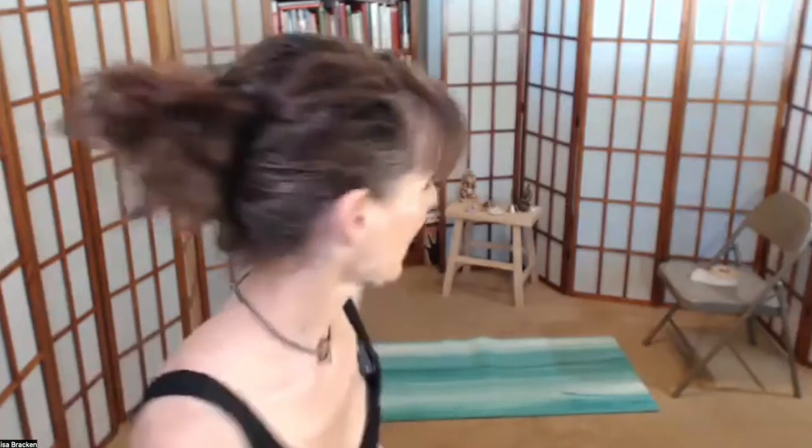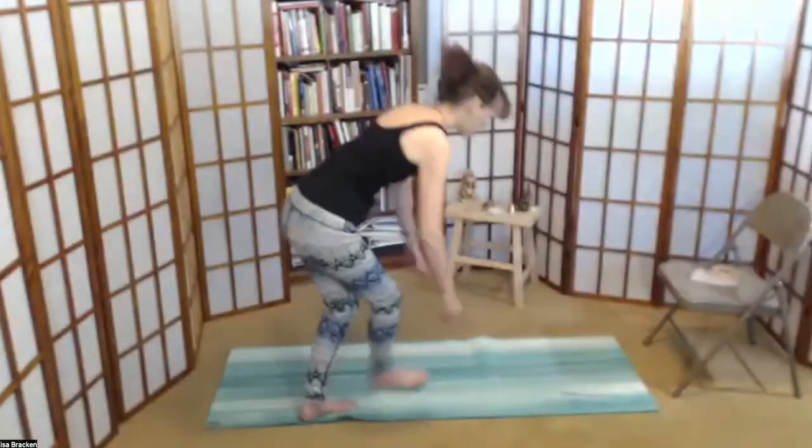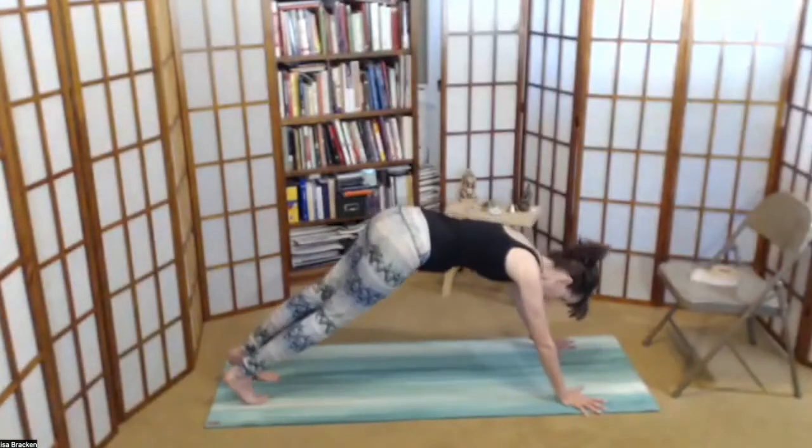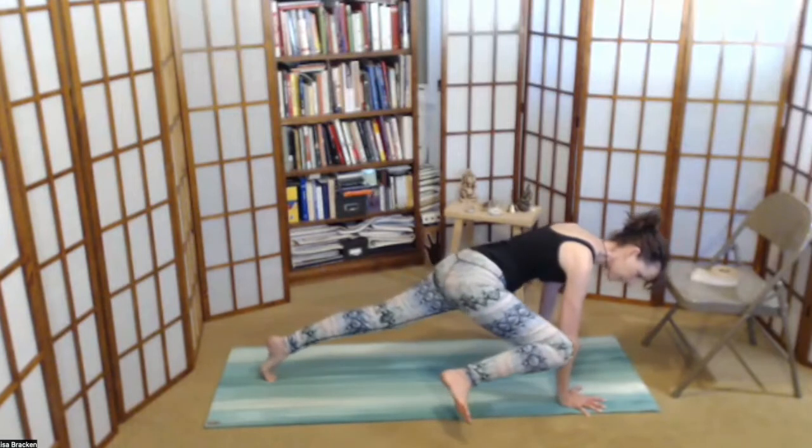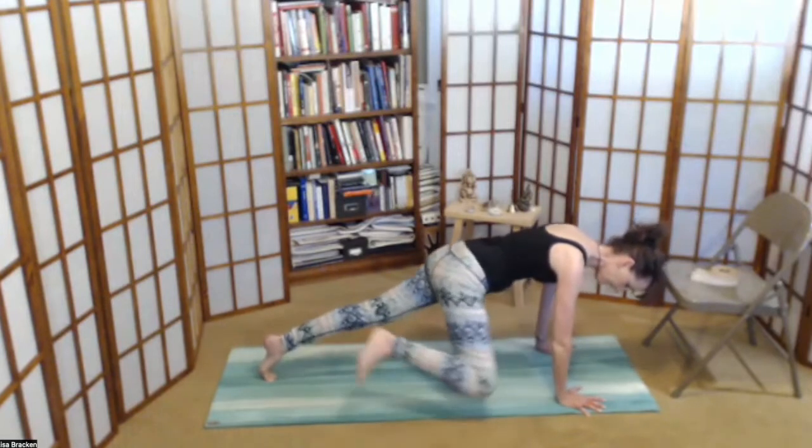Okay. Return to downward dog, please. From dog pose, I want you to glide forward to staff. And we're going to do this from staff. You're going to squeeze your right knee to your right elbow. That's an exhale. And then inhale, take your right toes back to the floor for staff again.